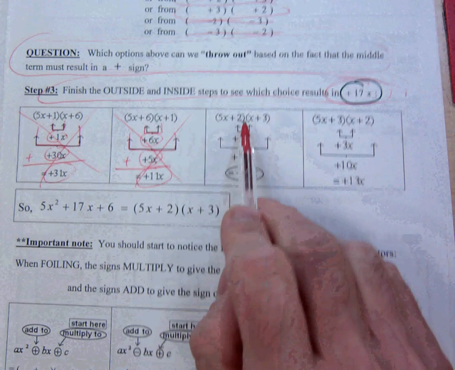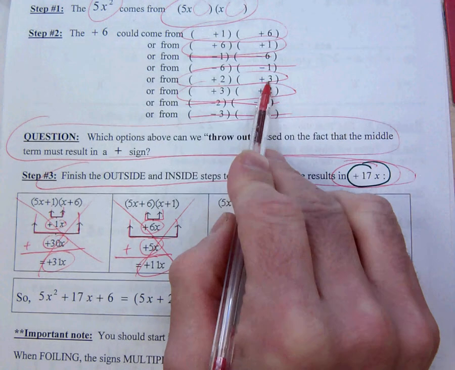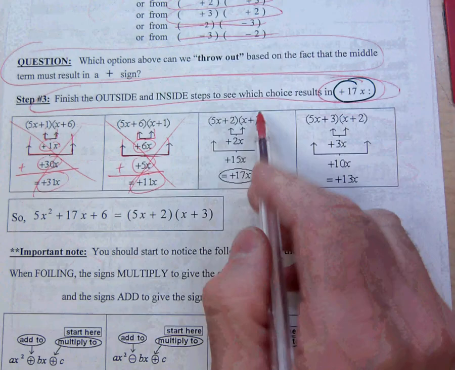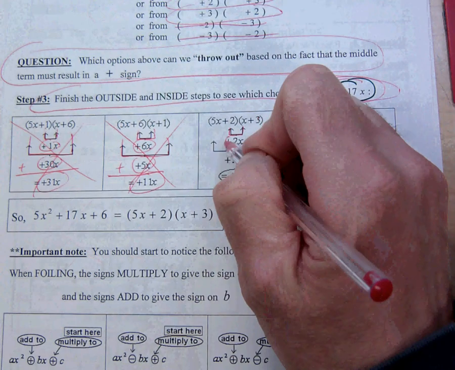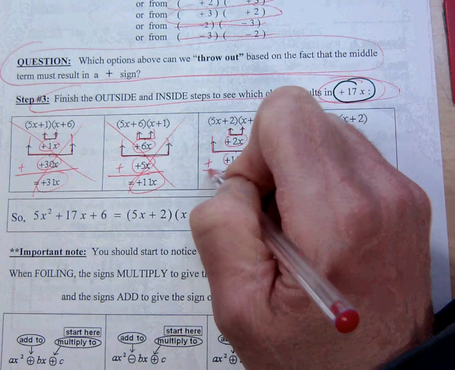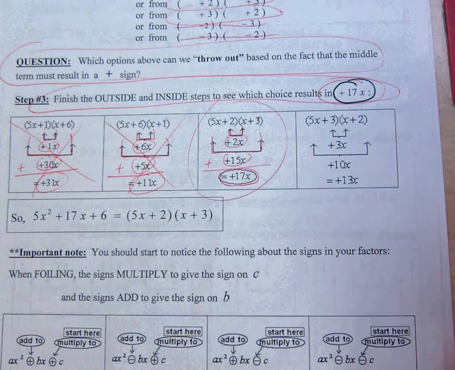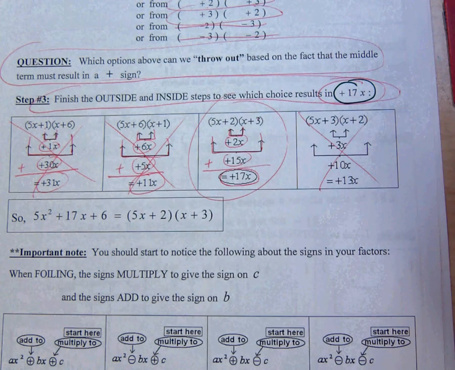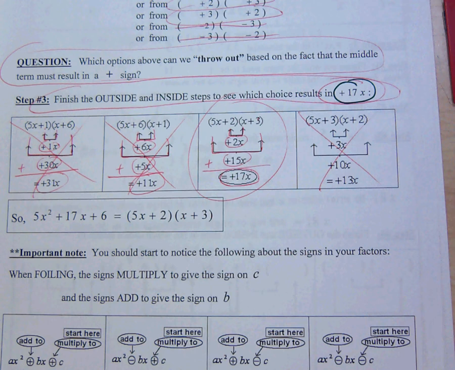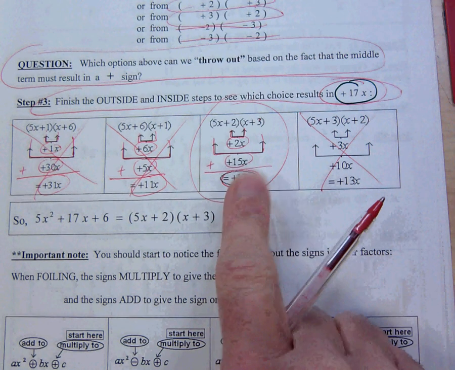All right. Now I'm going to try the plus 2 and the plus 3. If I put them in and multiply the inside terms, I get that. If I multiply the outside terms, I get that. And when I add them together, I get a middle term of plus 17x. That's it, isn't it? You don't even have to try the last one. It won't work. It's got to be this one. Is that clear?